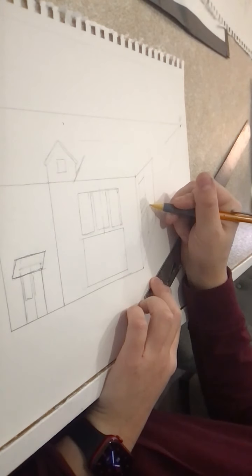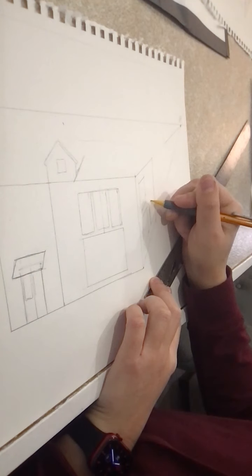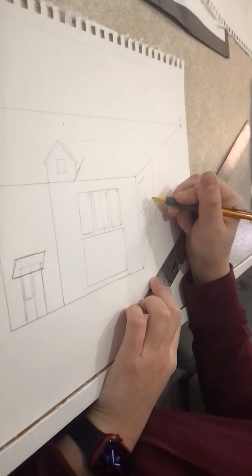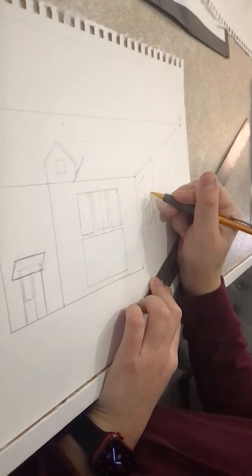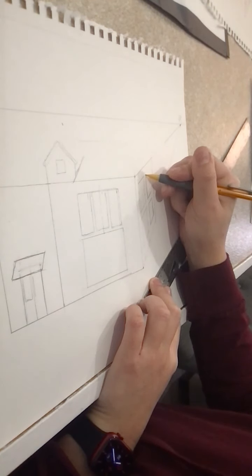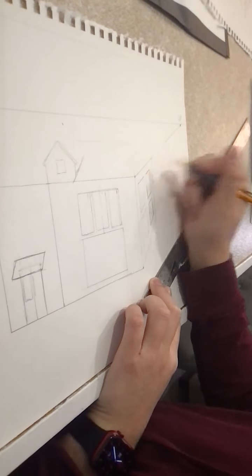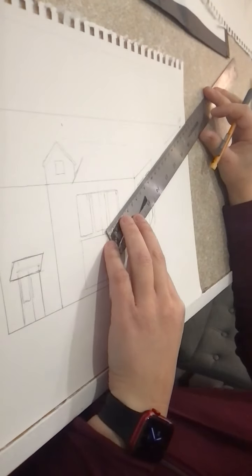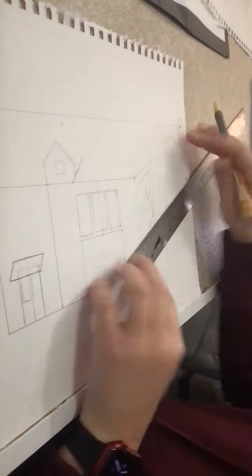And then the same on this side. The edges are straight up and down, and the top and bottom vanish. So I can also sort of guess if I feel comfortable. I can guess that angle, or you can use a ruler to make sure that it is accurate.